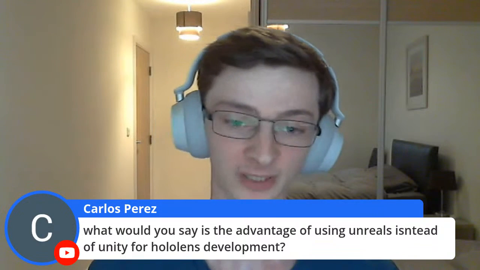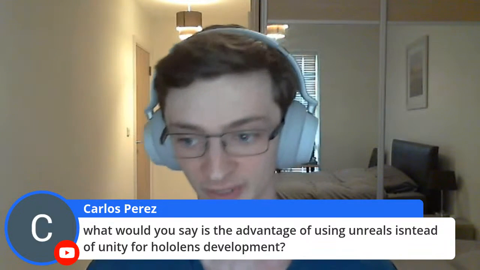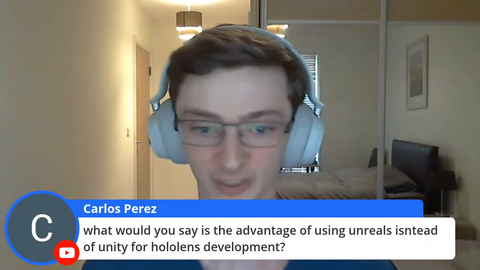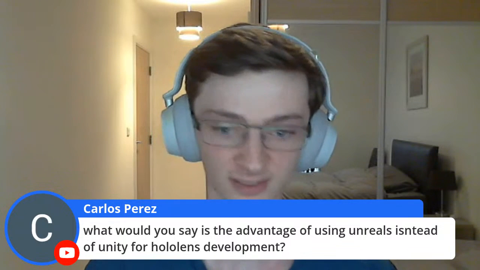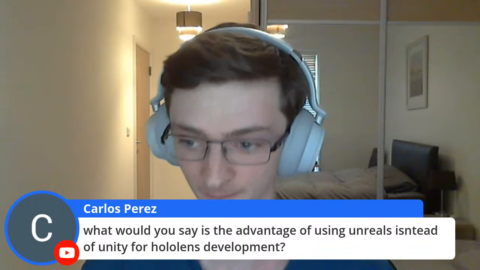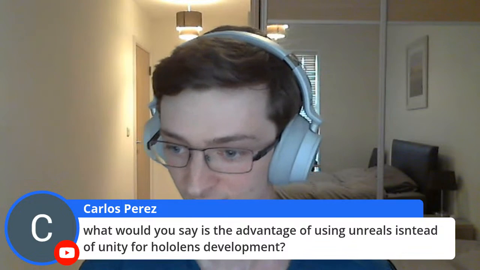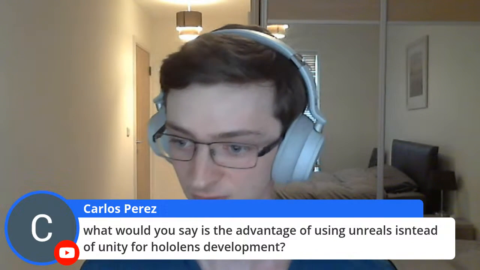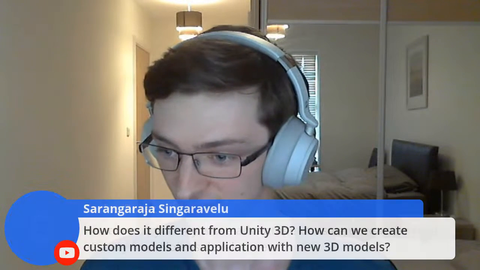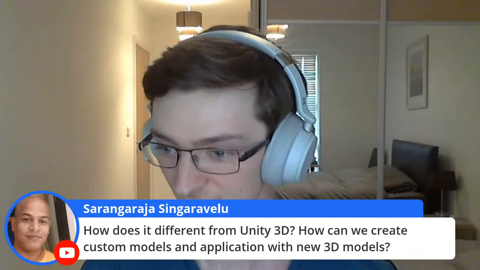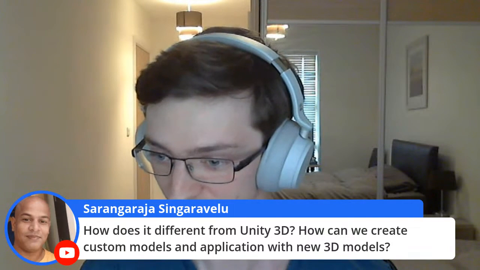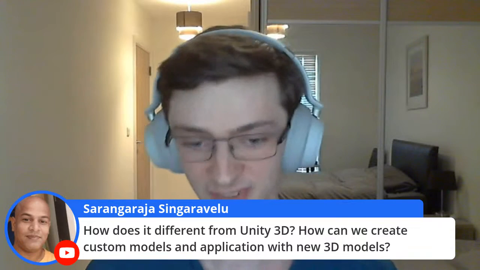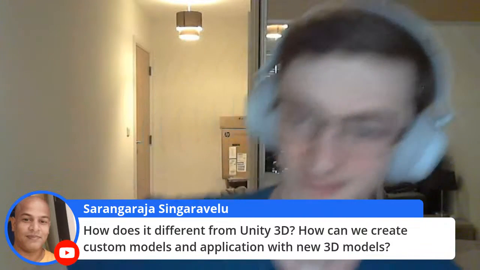But Unreal only got HoloLens support last year, so we've only been working on it for just a little over a year. And we hope to bring it up to par with the level of tooling that exists for Unity. I think that also covers how it is different from Unity 3D. How can we create custom models and applications with new 3D models? In terms of differences from Unity 3D, it's newer.